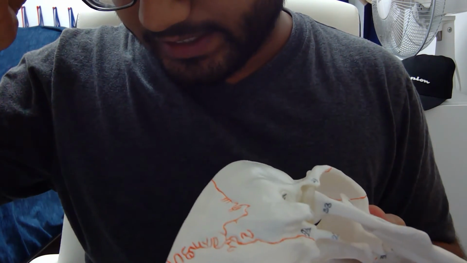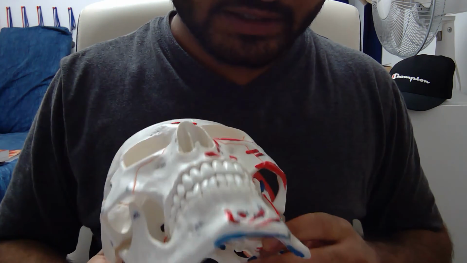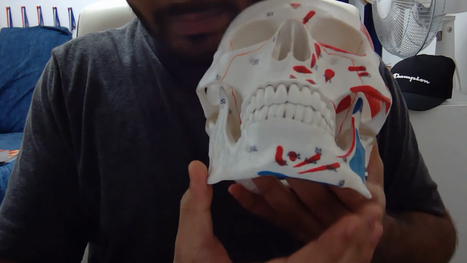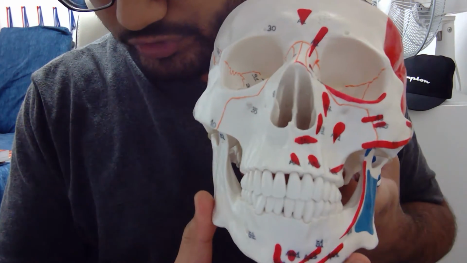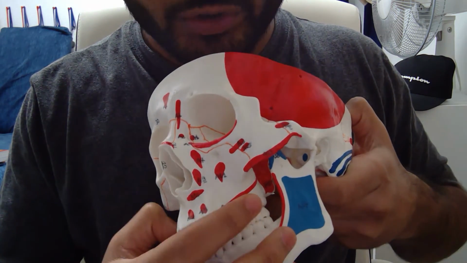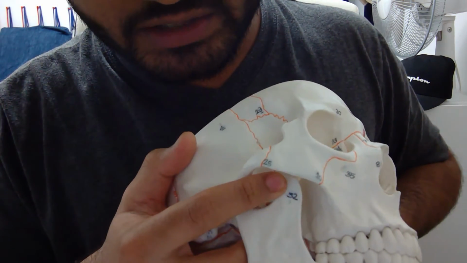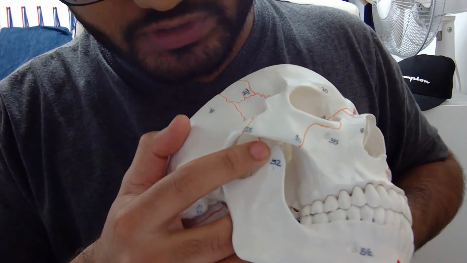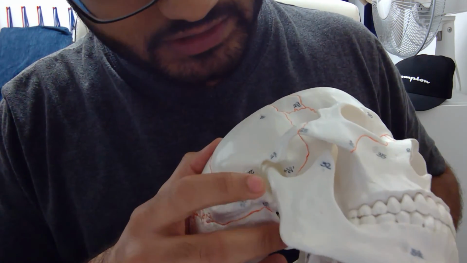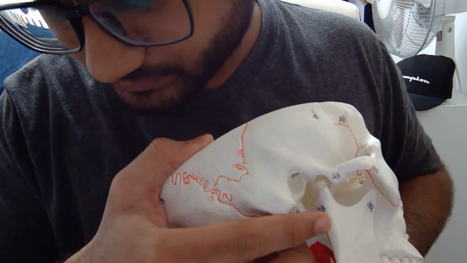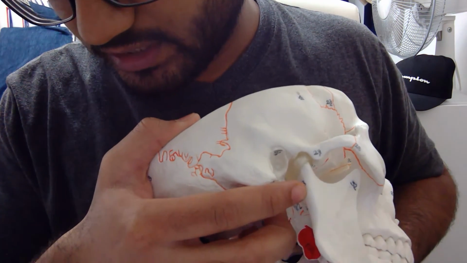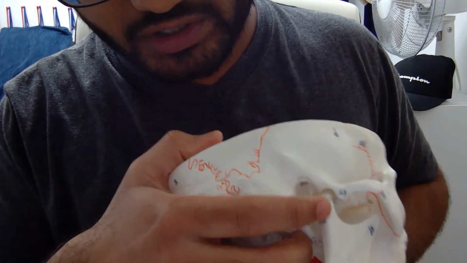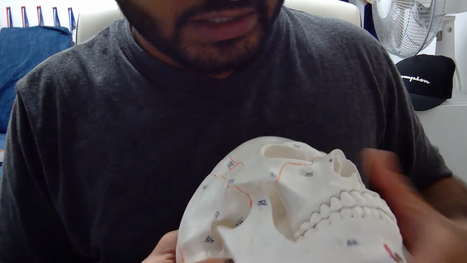Okay, and then we're going to go back into the front. I'll show you that again. We know this is the mandible, right? So we're going to focus more on the mandible now. So you're going to have your coronoid process right over here, 52, you can see that. And then right here, you're gonna have your condylar process. So you have your coronoid process, then you have your condylar process.